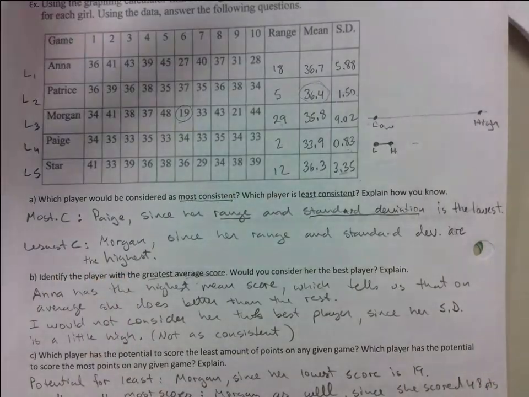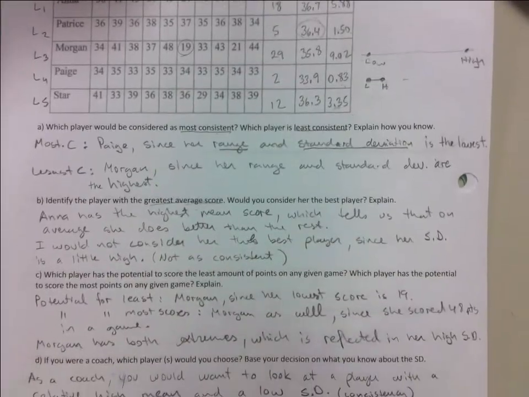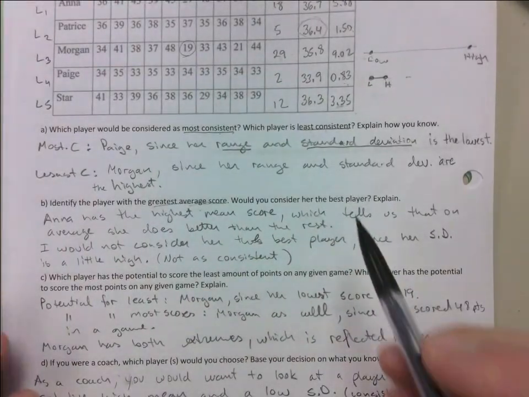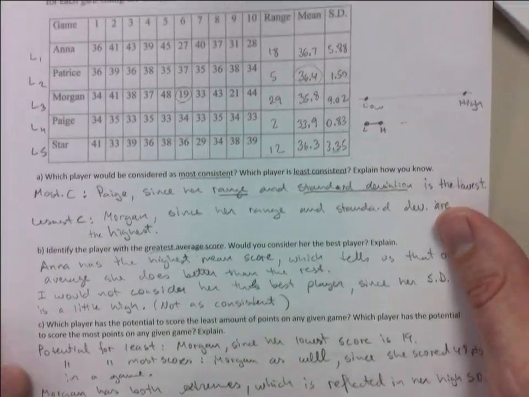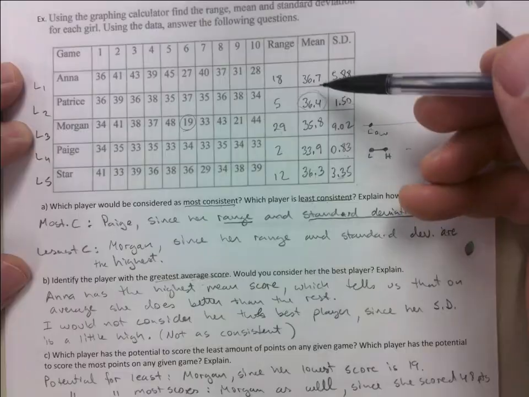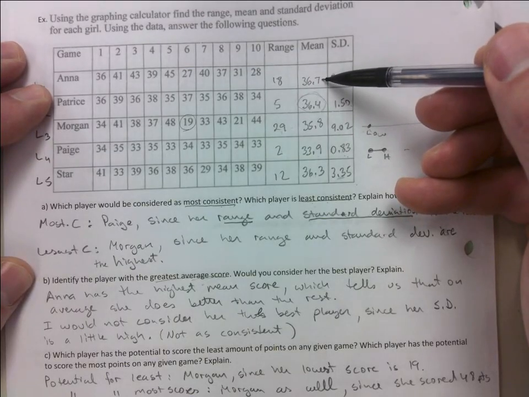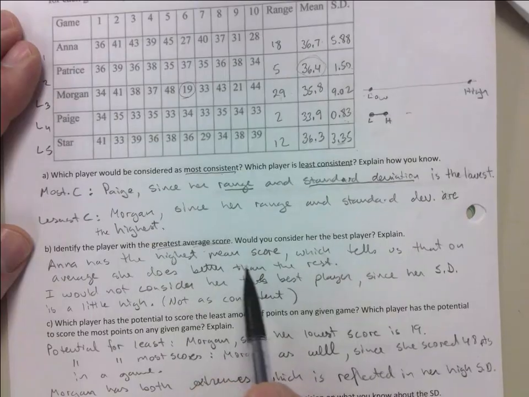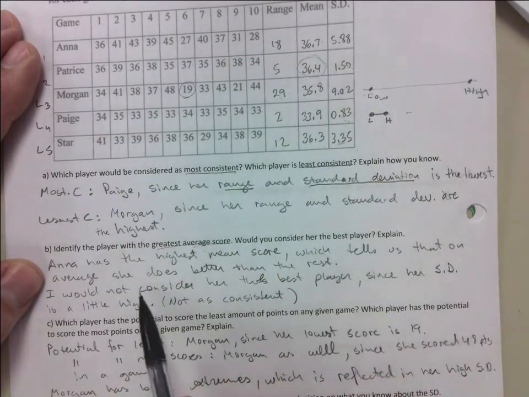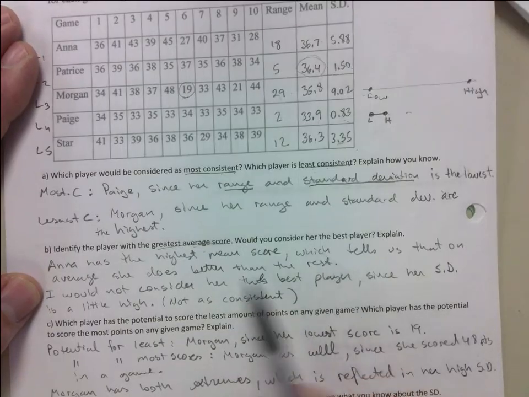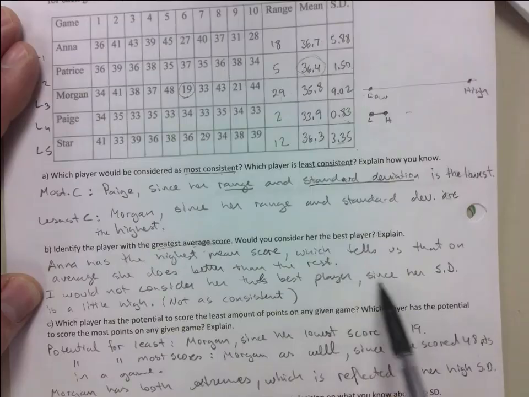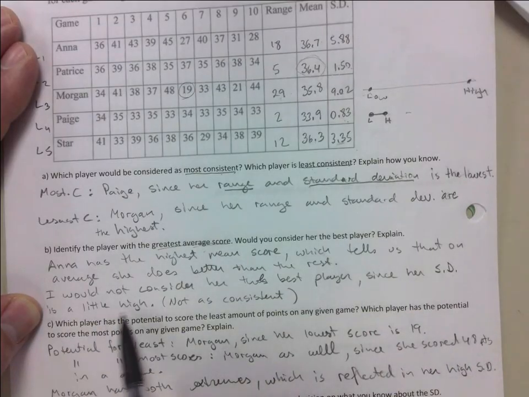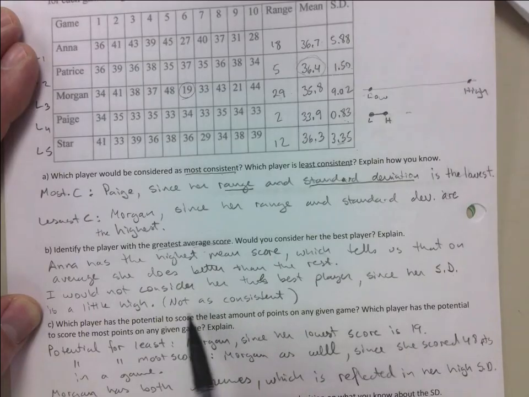Okay. Identify the player with the greatest average score. Would you consider her the best player? So we look at the greatest score of all of them. It's actually Anna who has the highest overall score, not by much, but Anna is the highest scoring when it comes to the average. So Anna has the highest mean score, which tells us that on average, she does better than the rest, okay? I would not consider her the best player since her standard deviation is a little high, right? So that means it's not as consistent.